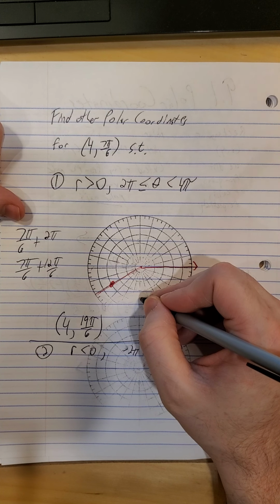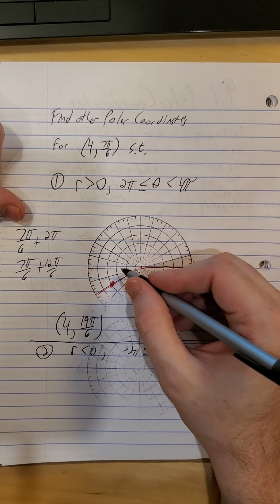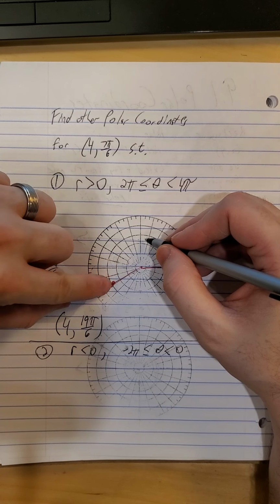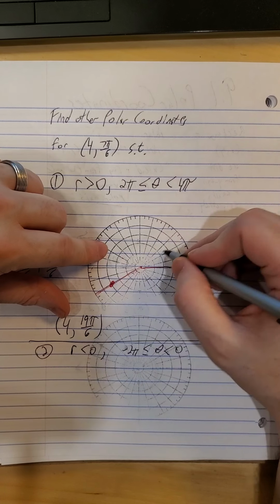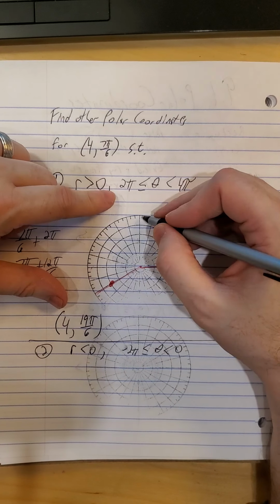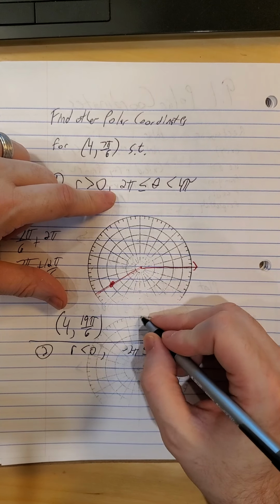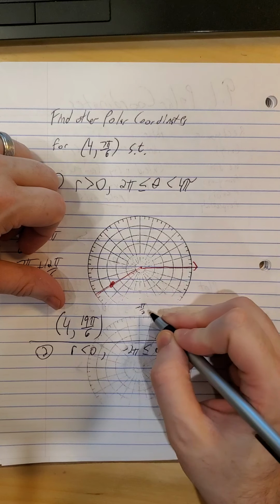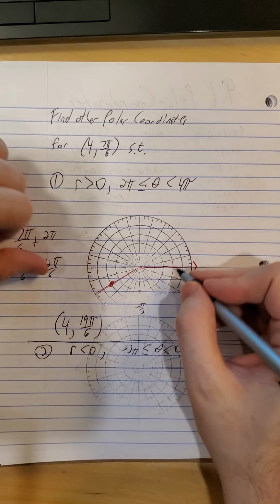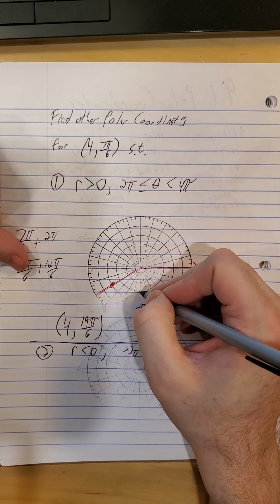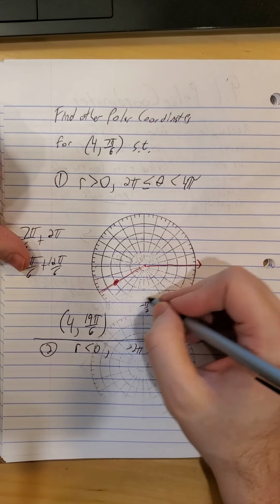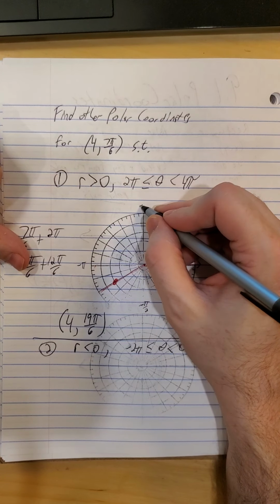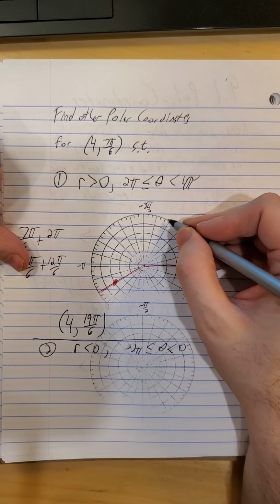So here's negative pi over 2, here's negative pi, negative 3 pi over 2. And I want to be just opposite this. I want to form sort of a straight line with this. So here's negative pi over 2, which is the same as 3 pi over 2 if we're spinning in the positive direction. Then here is negative pi, negative 3 pi over 2.